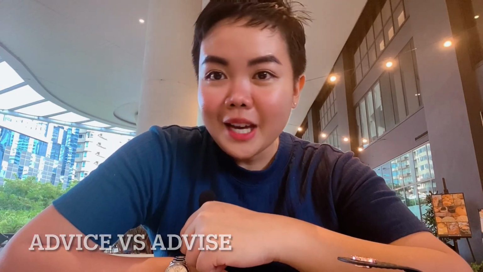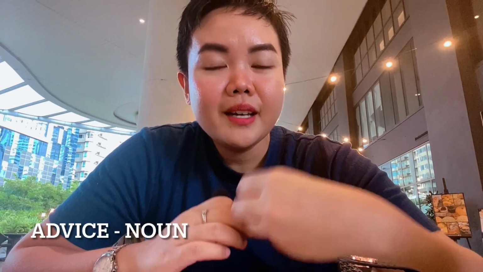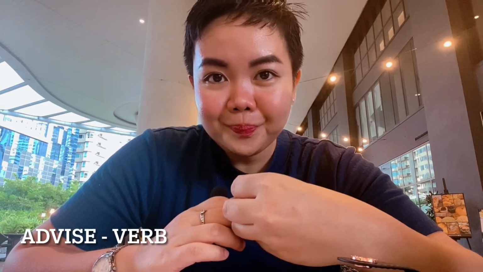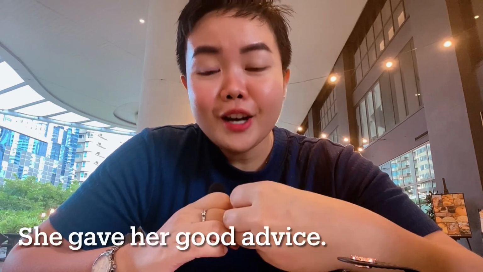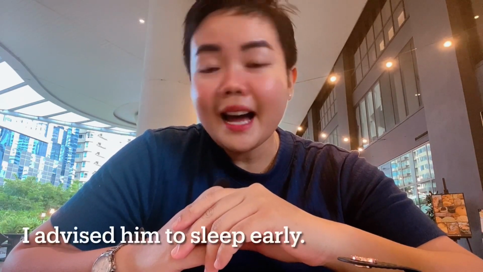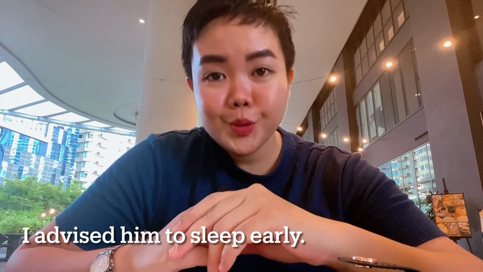The first pair we have here is advice versus advise. I know when you listen to it, it sounds like they're the same, but they're actually different words. Advice with the letter C is a noun. Advise with the letter S is a verb. Now let me give you an example. She gave her good advice. That's with the letter C. With the letter S, it's I advised him to sleep early.